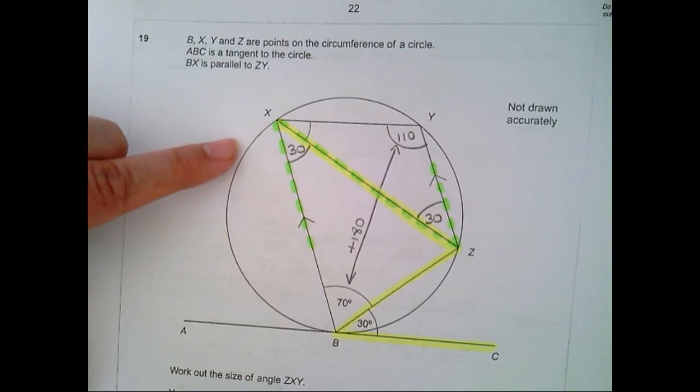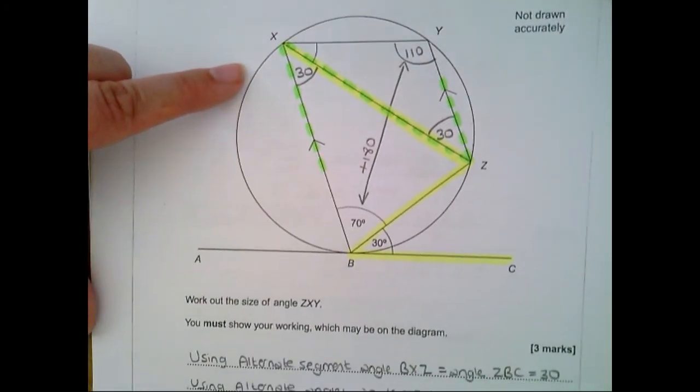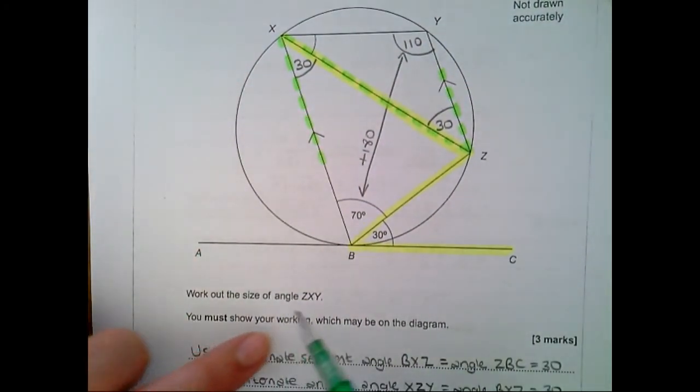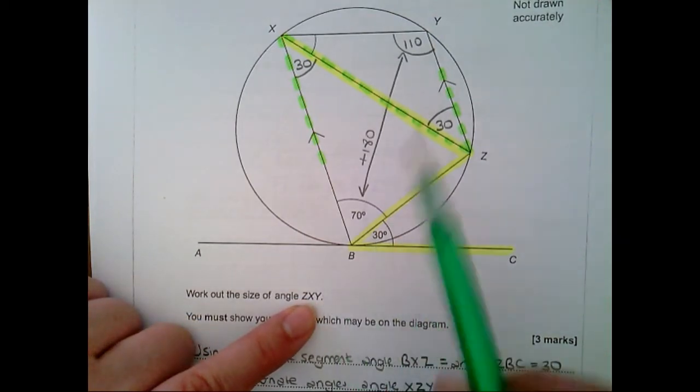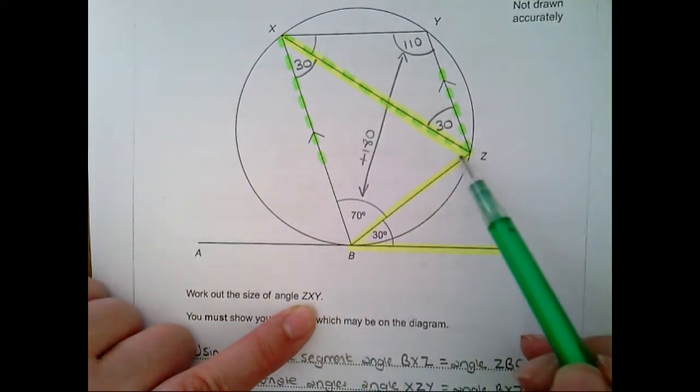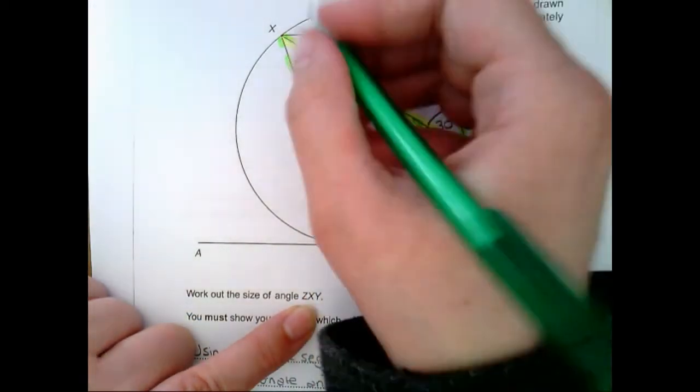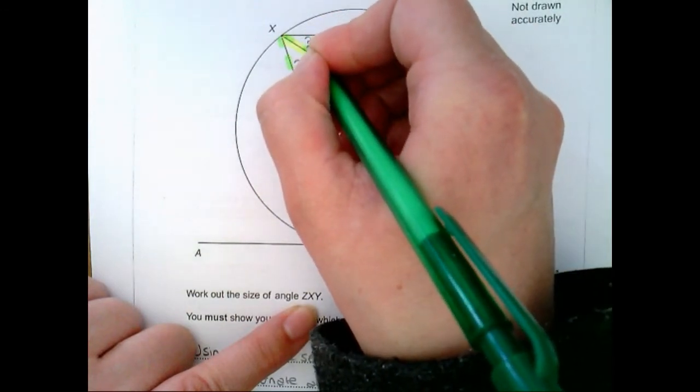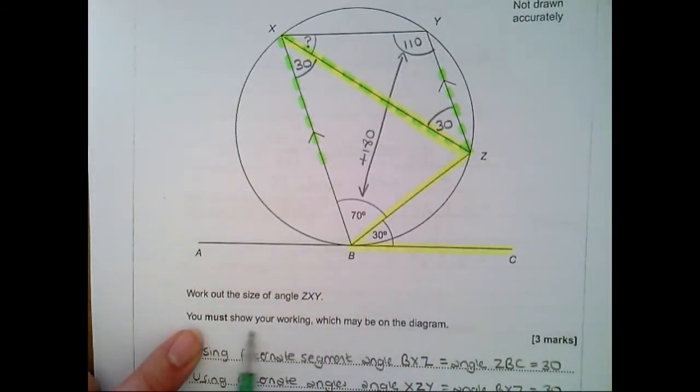Work out the size of angle ZXY. So ZXY is that one there, going from Z to X to Y. This is the one that we are looking to find. And you have to show your working out, which may be on the diagram.